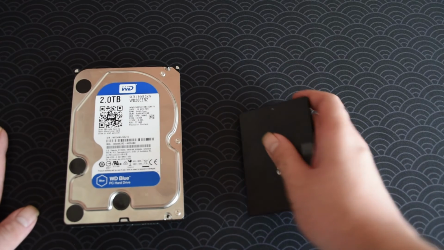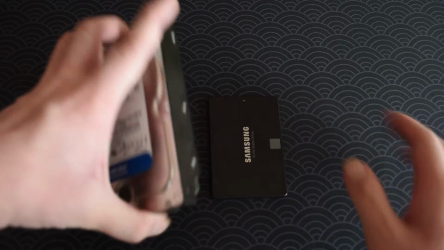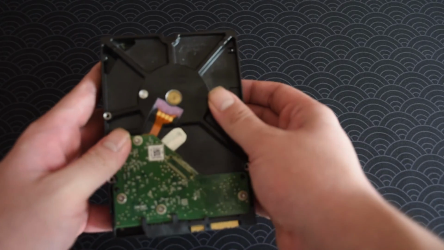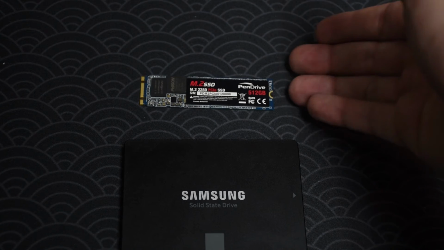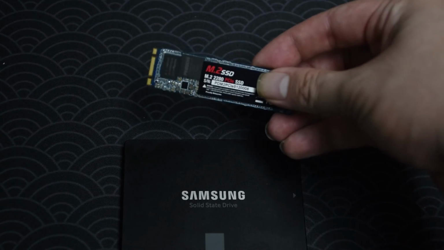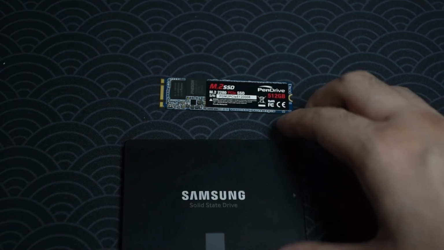This means if the storage device was connected directly to the motherboard itself, you would have a faster read and write speed compared to SATA SSDs. This is where I segue into M.2 SSDs. This is an M.2 SSD.